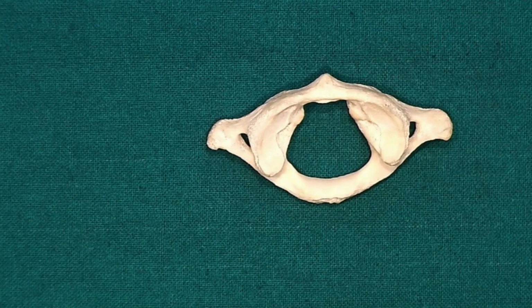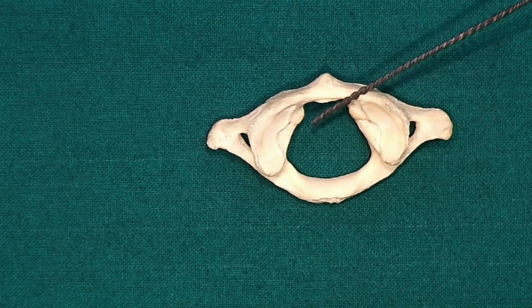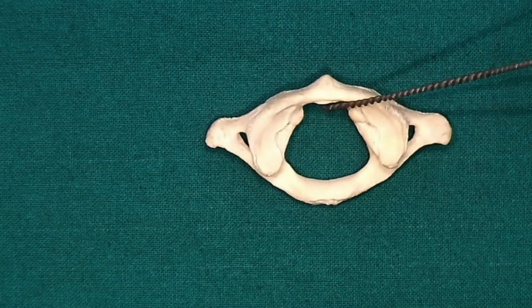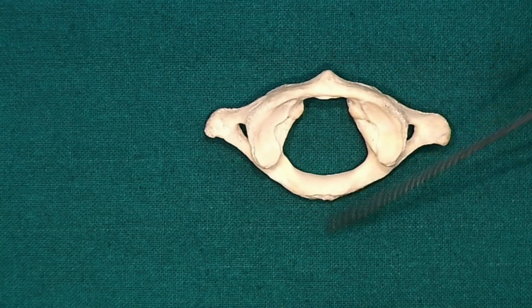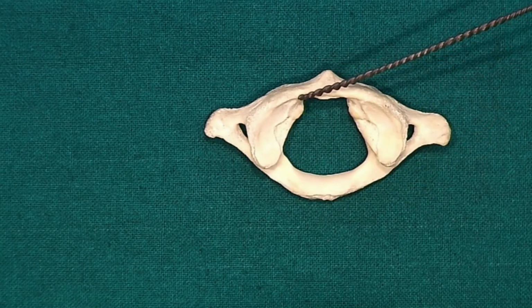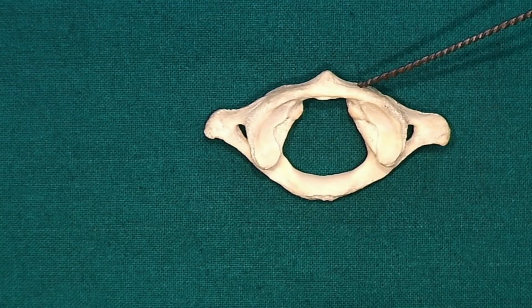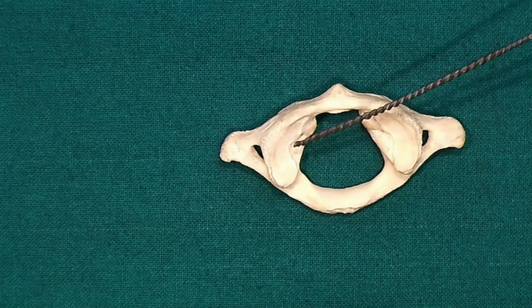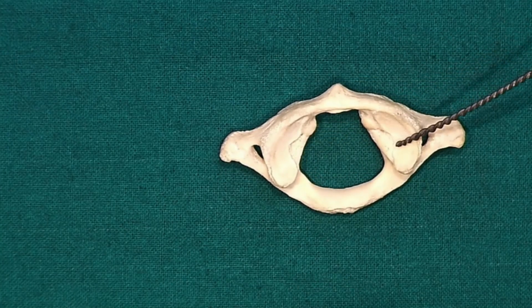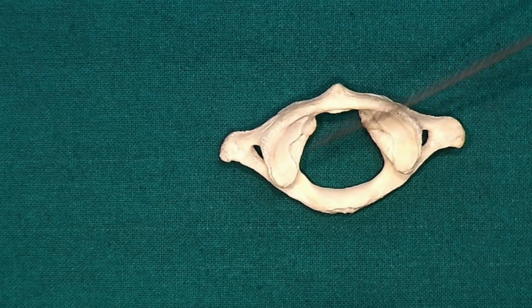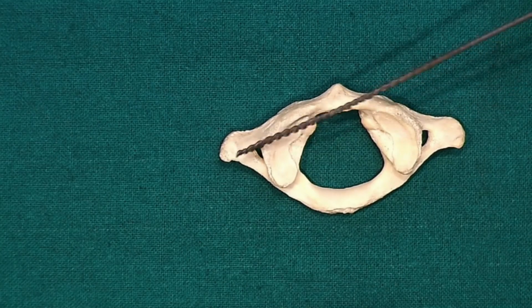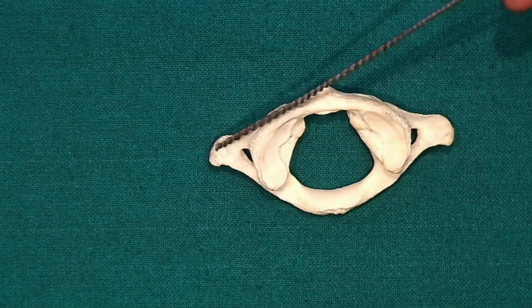Other features of the first cervical vertebra, or atlas: it is ring shaped in structure and does not have a body, and also there is no spine. So we can say that there are two arches, the small anterior arch and the large posterior arch. Then we can see the presence of two large lateral masses. These are present on both sides, right and left, and projecting laterally from the lateral mass are the transverse processes.